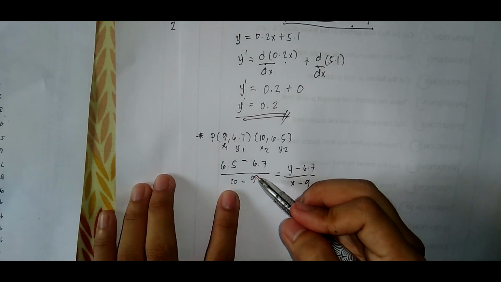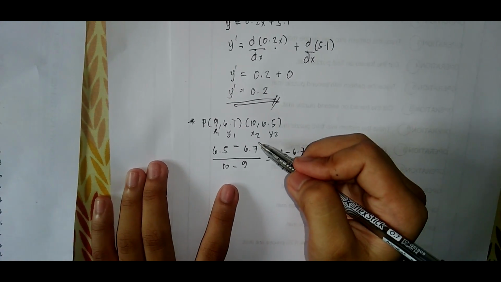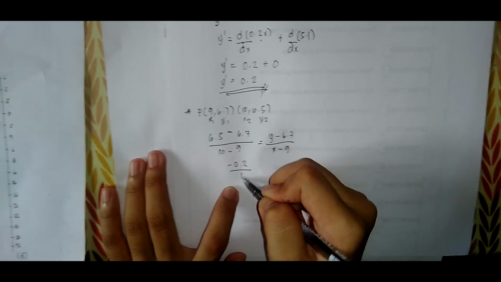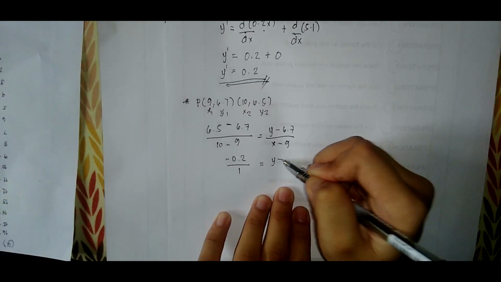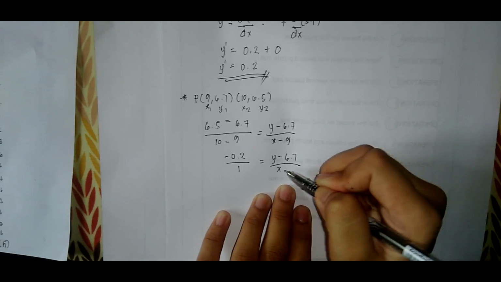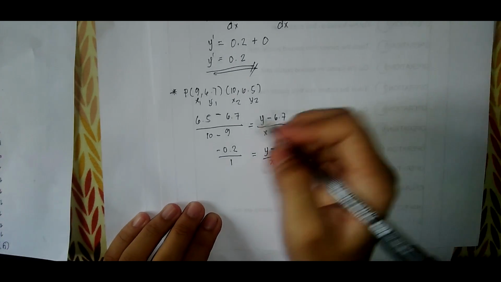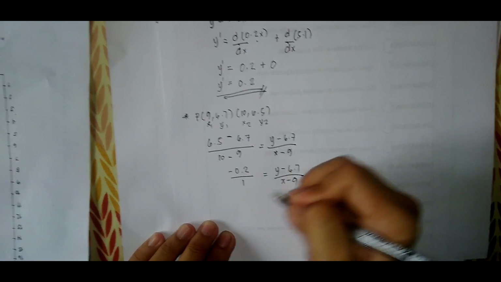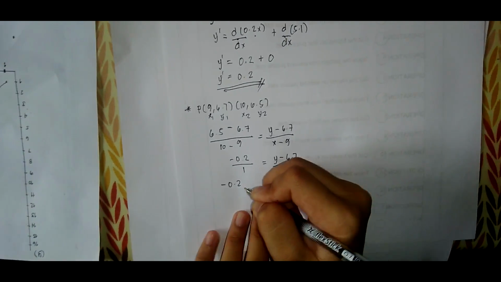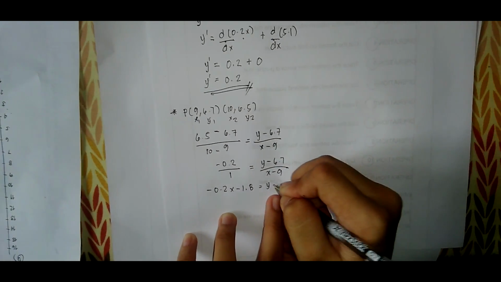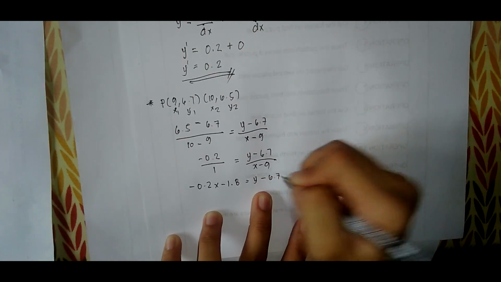So, solve: 6.5 minus 6.7 is equal to negative 0.2 over 10 minus 9 is equal to 1. Then copy 9. Then cross multiply again. So, negative 0.2x minus 1.8 is equal to y minus 6.7.